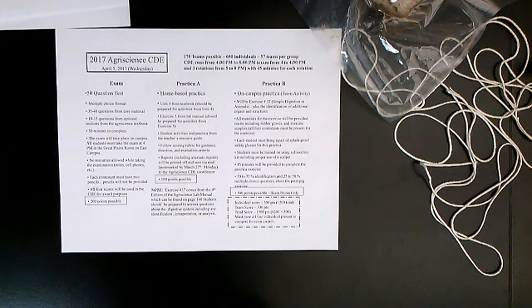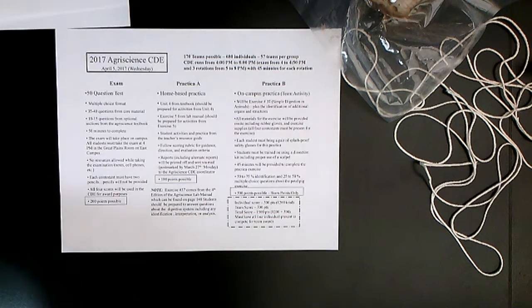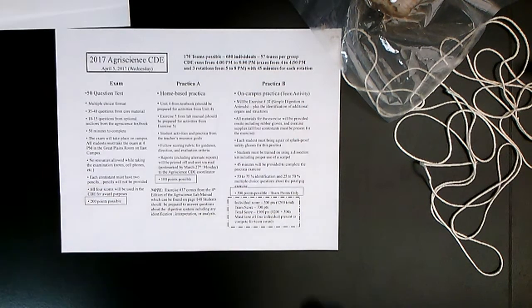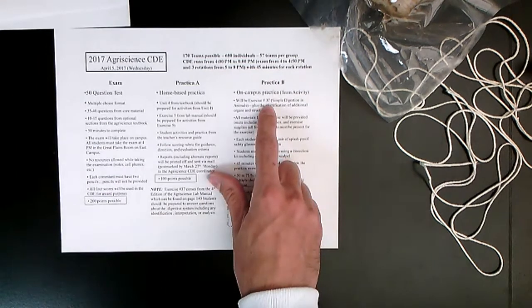The questions that are a part of the team practicum will be in multiple choice format for the students, and they'll primarily deal with the functions of the particular organs. There's a little more information on the Agriscience CDE overview about particular lab exercises that are in the lab book that we use. Exercise 37 in the 4th edition of the lab manual that we use, and all that information is online, so you can look at it or email or call me if you have any specific questions.